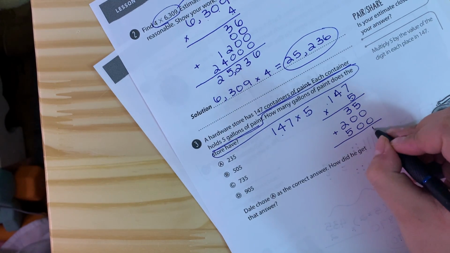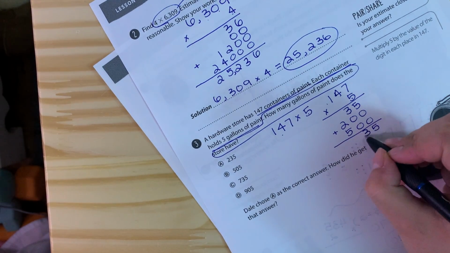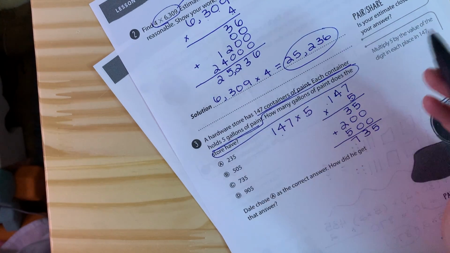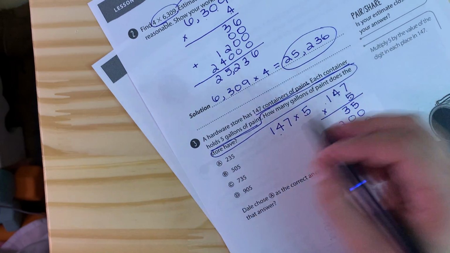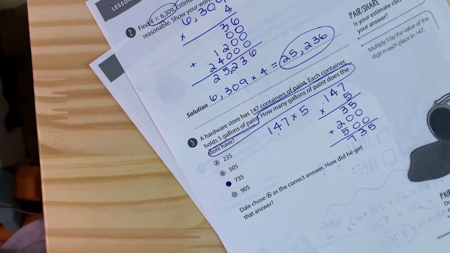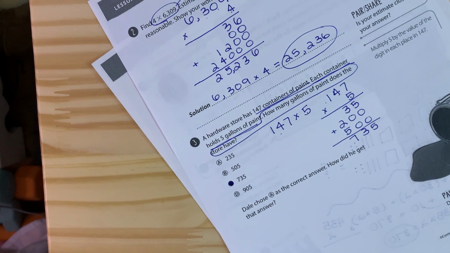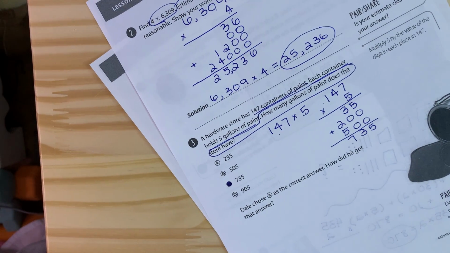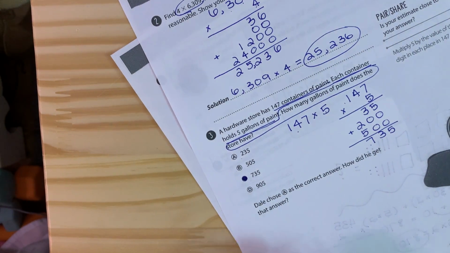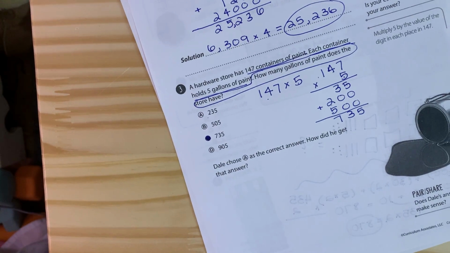So 5 plus nothing is 5. 3 plus nothing is 3. 5 plus 2 is 7. So we look, how many gallons of paint does the store have? Well, they have C, 735. Now, Dale chose A. So he said 235. So the question is, how did he get that answer?